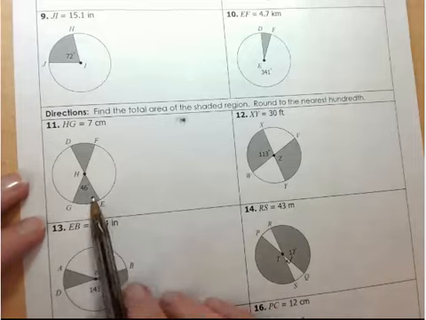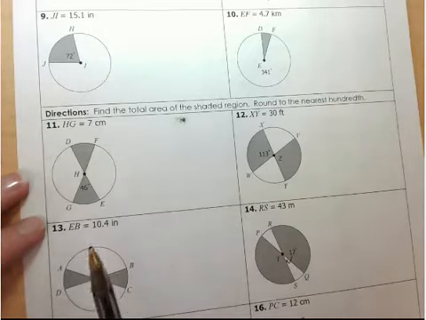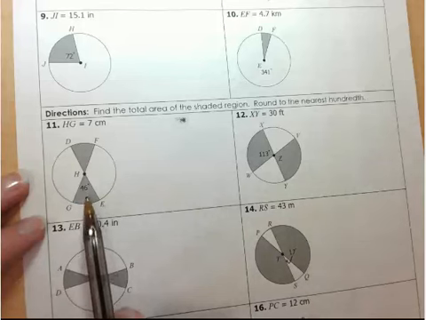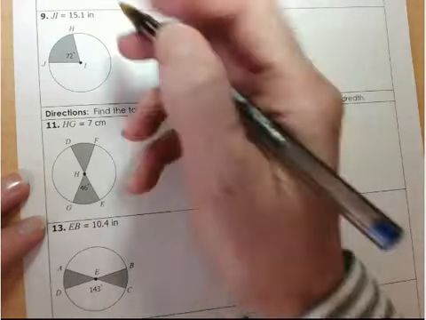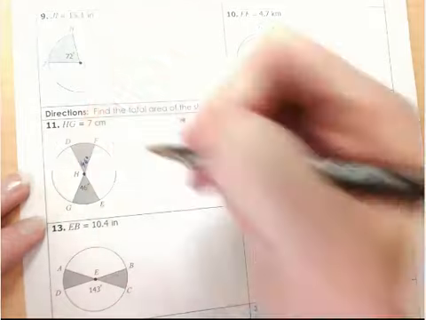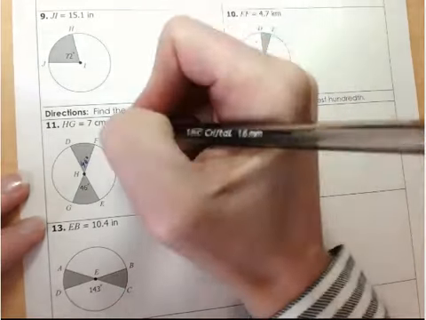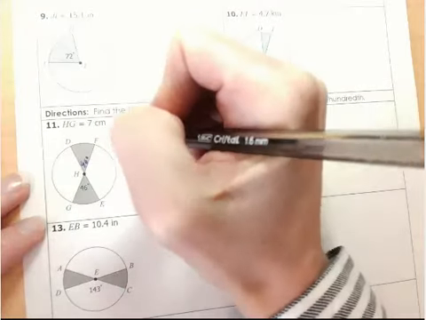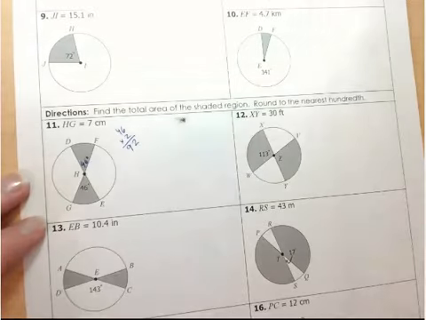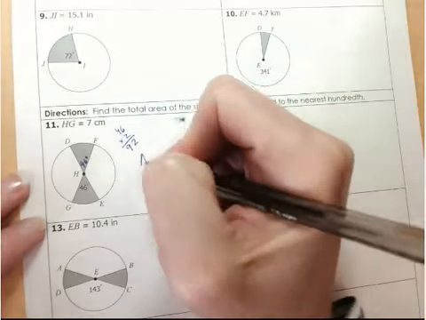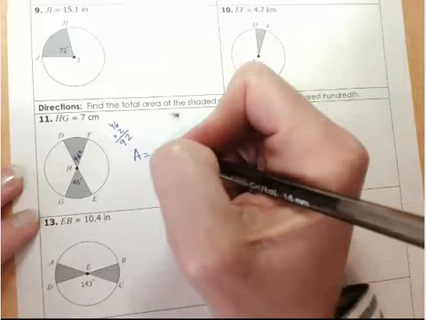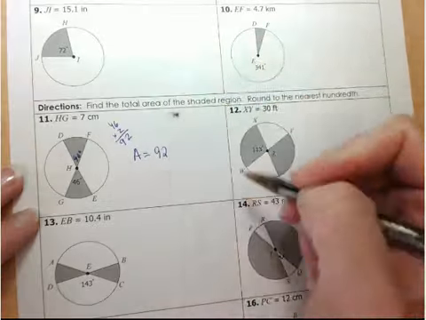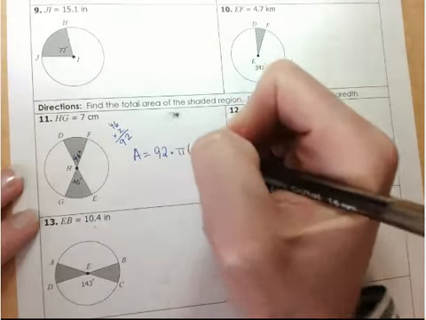For number 11, here we want to find the total area of the shaded region, and we're going to be utilizing some vertical angles. So if this piece of the pie is 46 degrees, then this one also would be 46 degrees. So we want to add those two together and we get 92. And so now we're going to put it in our formula, and we have our degree measurement for both of these would be 92 times pi.